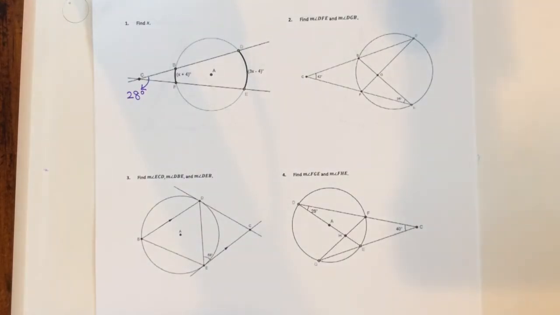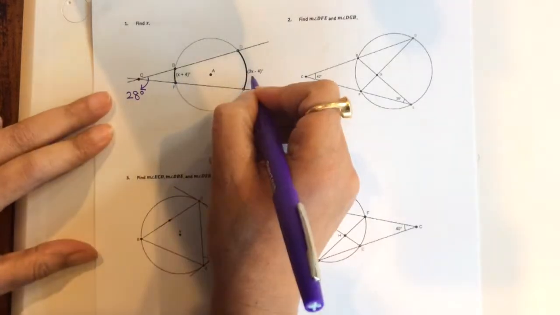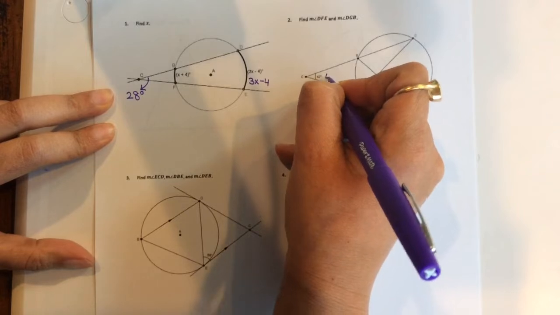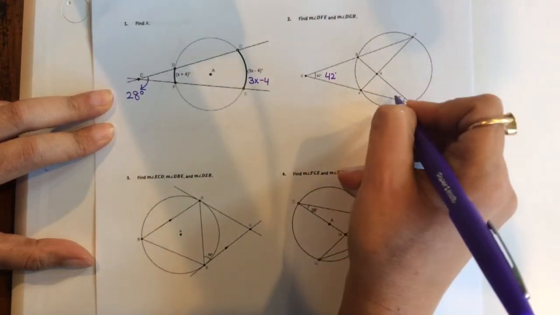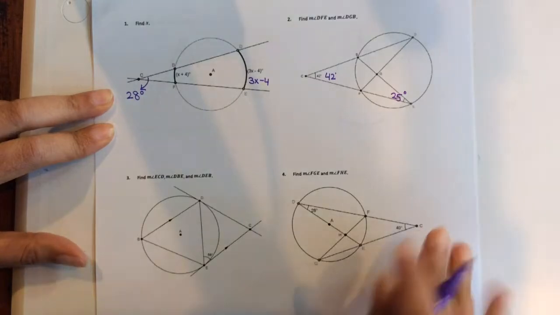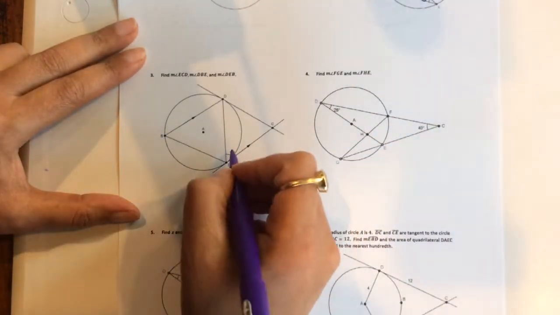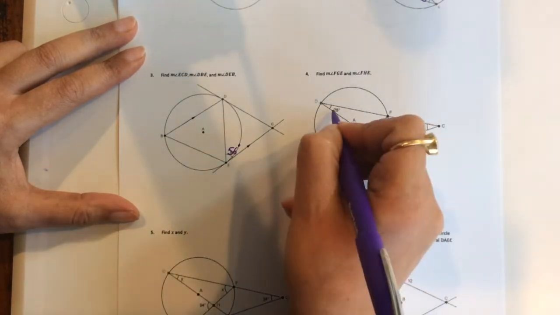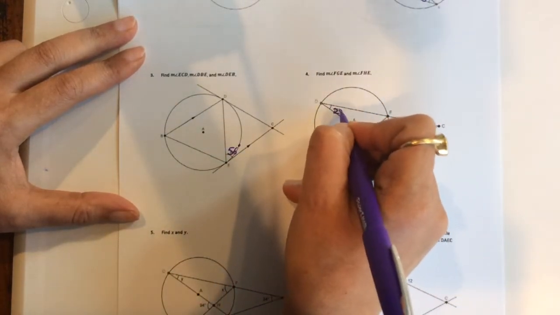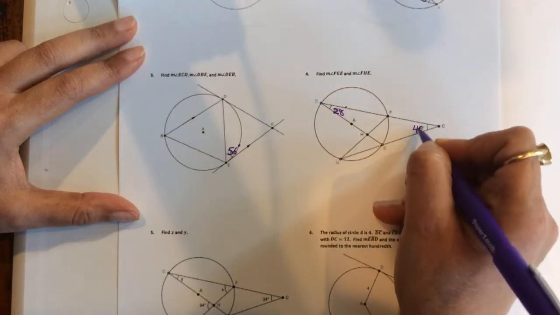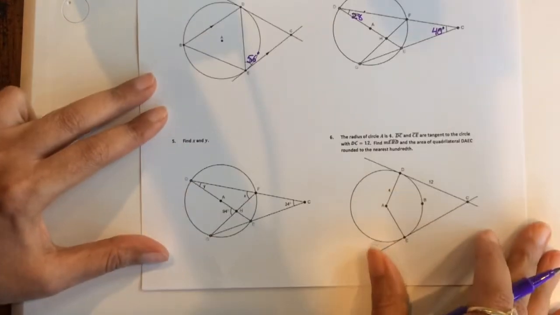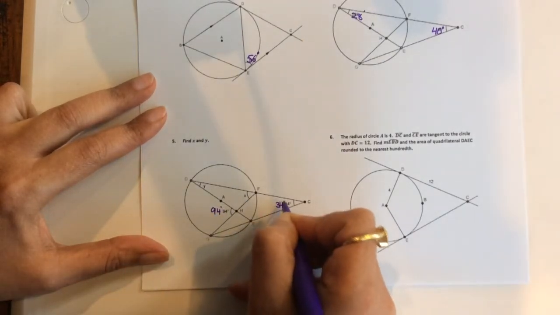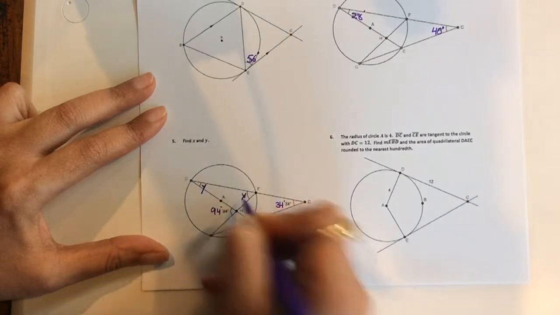Okay. So this is given to be x plus 4 and 3x minus 4. Okay, that is clear. This angle is 42 degrees and this is 25 degrees. That is what is given. Here, this angle is given to be 56. Here they are 28 and 40 degrees. Here it is 94 and 34. And this is y and this is x.